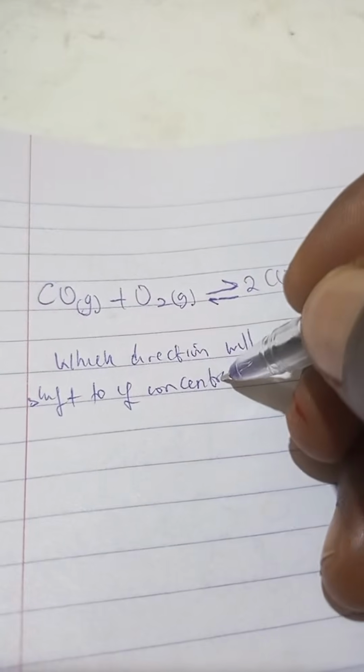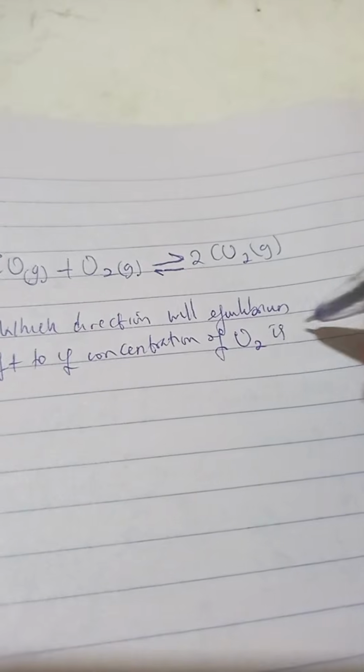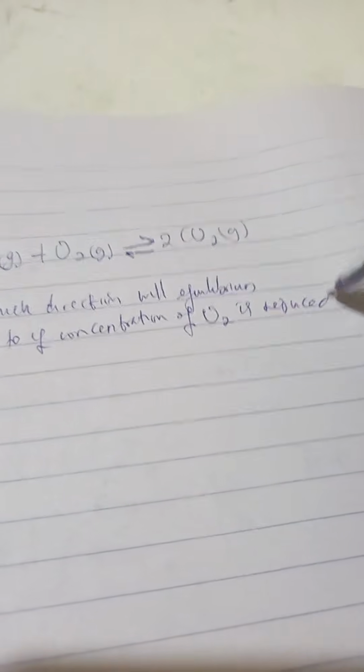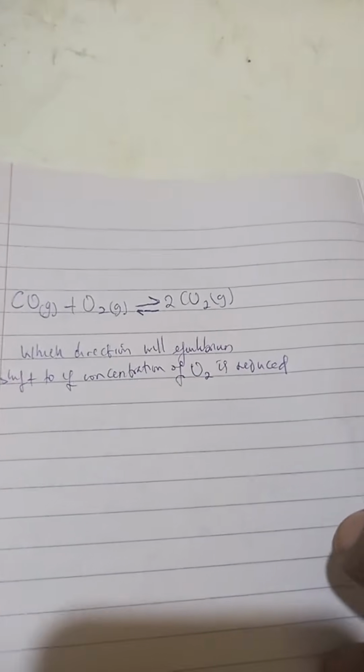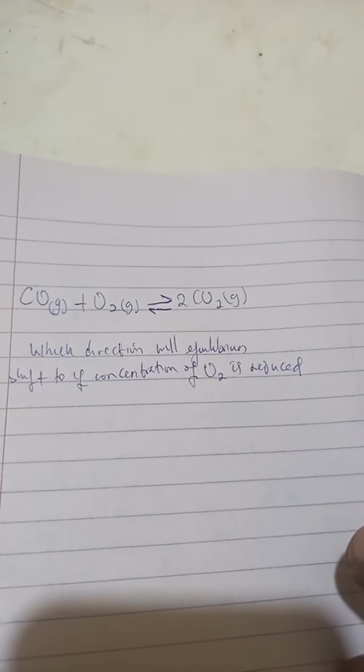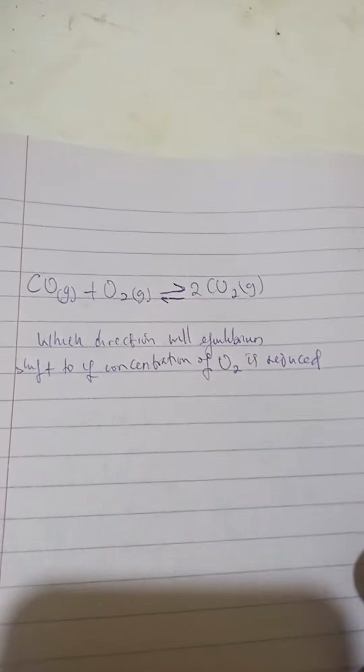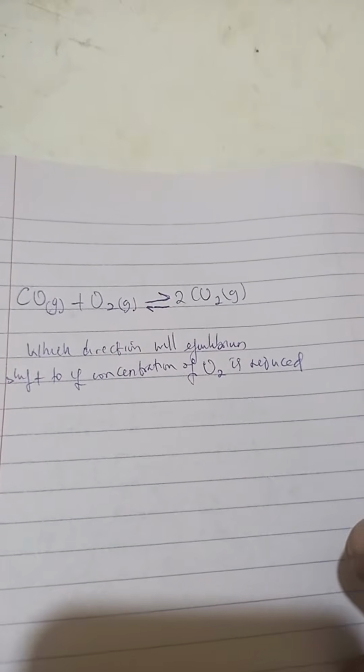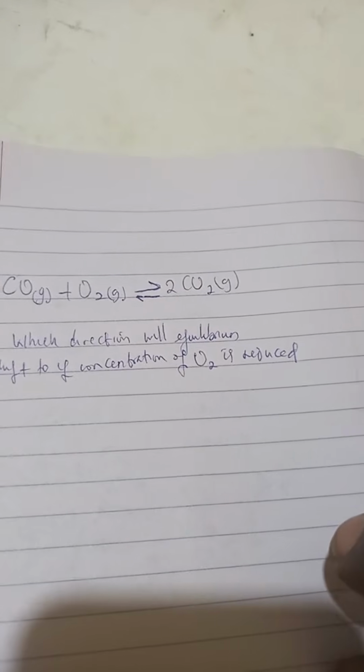If concentration of oxygen is reduced. Yeah, see the question. Hope you can see it. Answer the question. Which direction will equilibrium shift to if concentration of O2 is reduced?